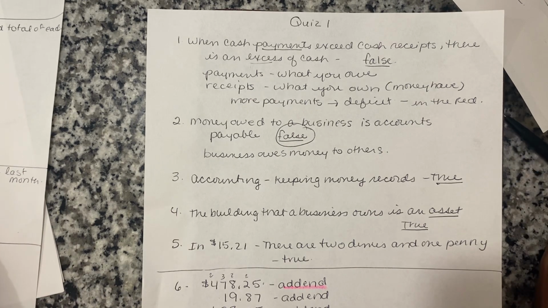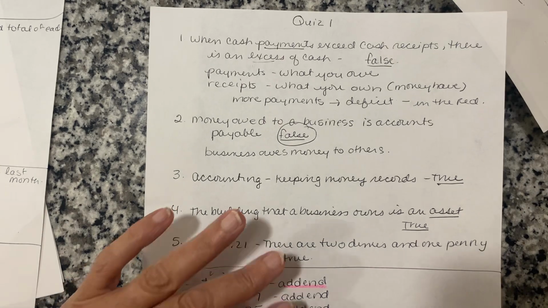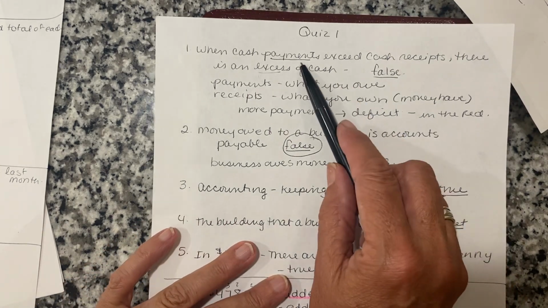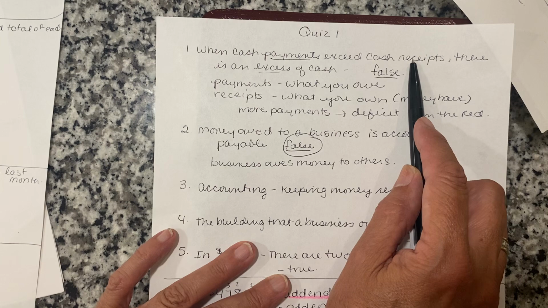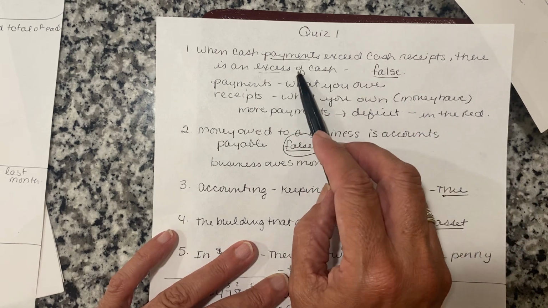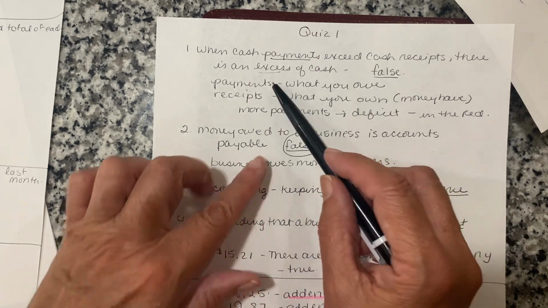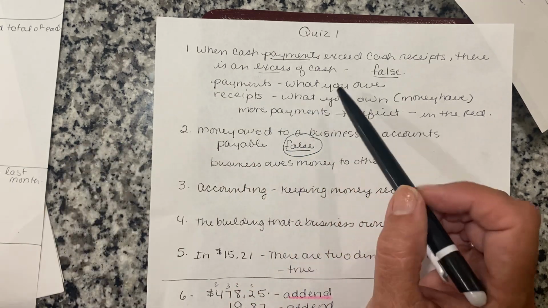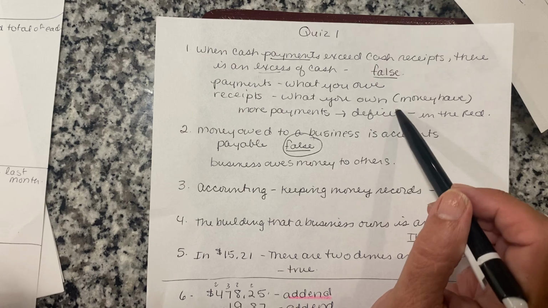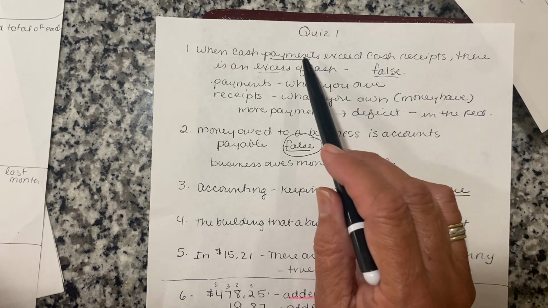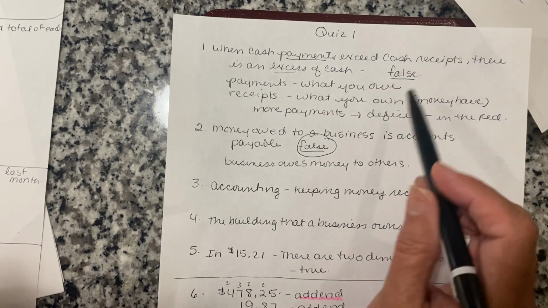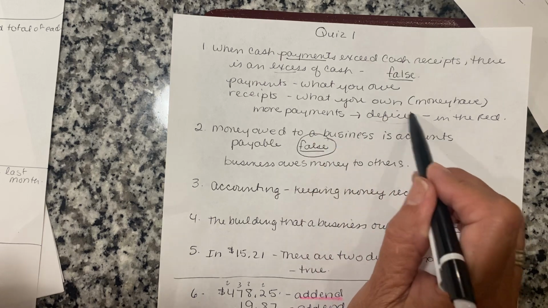When cash payments exceed cash receipts, that means you have more payments than you have cash receipts. There is an excess of cash. True or false? False. You have a deficit. Payments are what you owe and receipts are the money you have. So if your payments are more, you're going to have what's called a deficit.